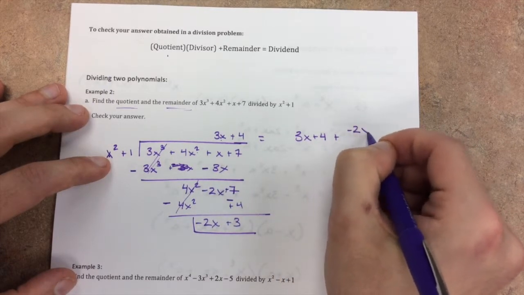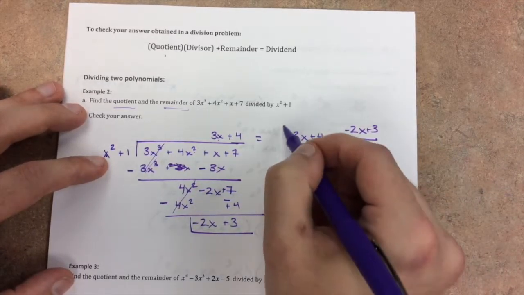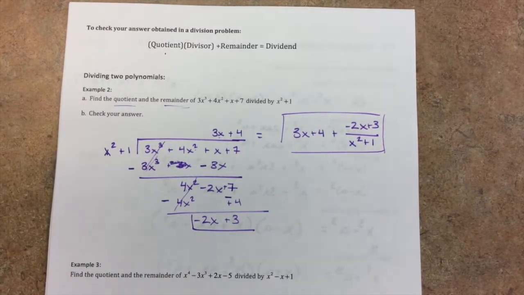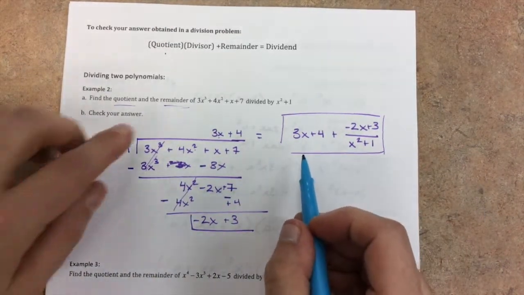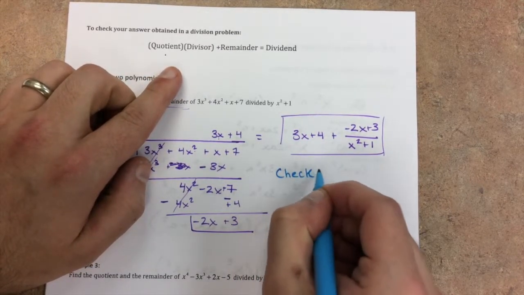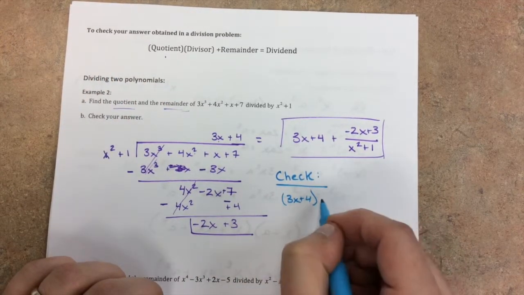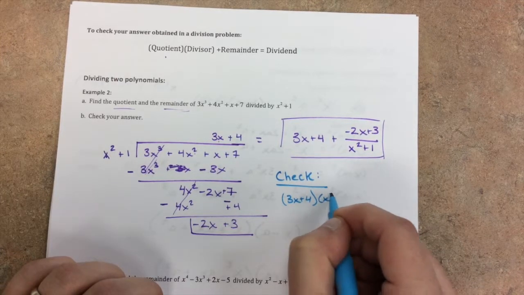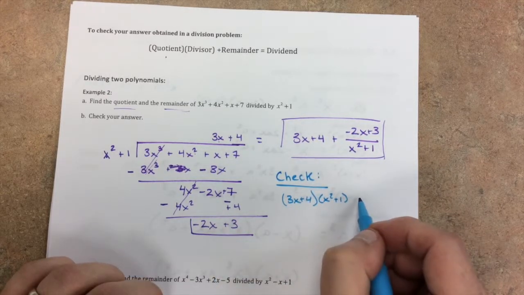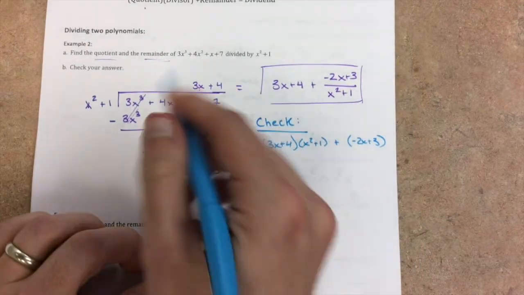plus negative 2x plus 3 all over x squared plus 1. This is my quotient and remainder. And to check, to see if these give me the same thing. So this is my check in blue. I would do 3x plus 4 times our divisor, which was x squared plus 1, plus my remainder, so plus negative 2x plus 3. This is to check to see if I get the original.